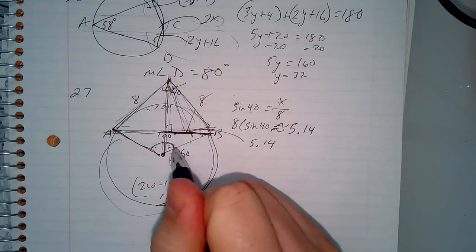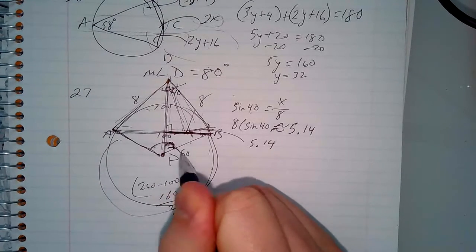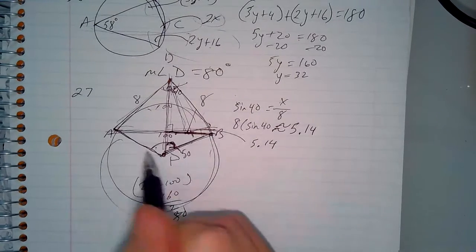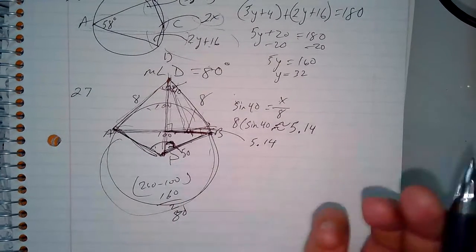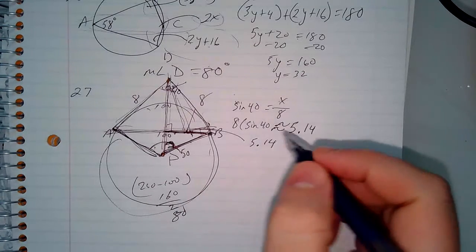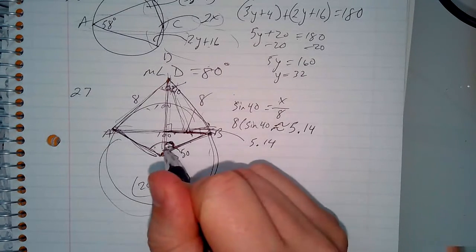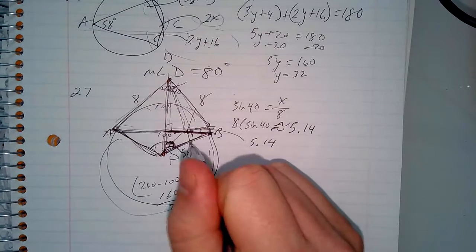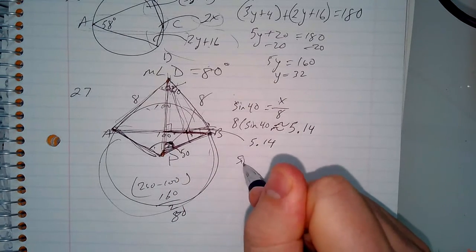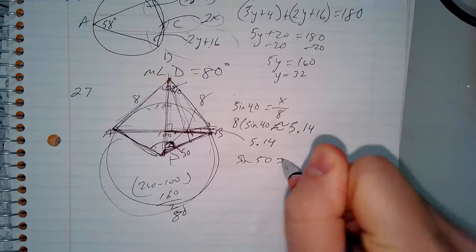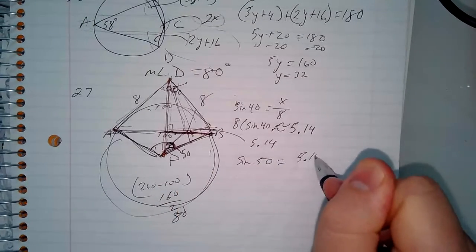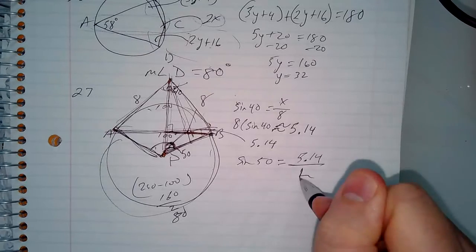And then I know that this is 50 degrees, and I want to find this, right? These two are the same. They're both radii, so whatever one you find is fine. So we have opposite over hypotenuse again. Sine of 50 is equal to opposite, which is 5.14, over hypotenuse, which is our h.